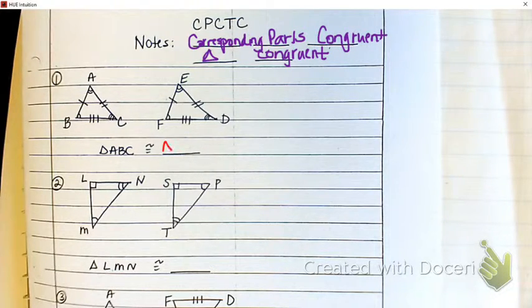So what you have to do is figure out what letters correspond where. You can't just say any old letter, and you can't just put it in whatever order you want. You have to actually put it in the order that it corresponds to. So A is going to correspond to E because it has the 2 little lines. And then B's next, so B corresponds to F. And then C is going to correspond to D. Pretty easy, right?